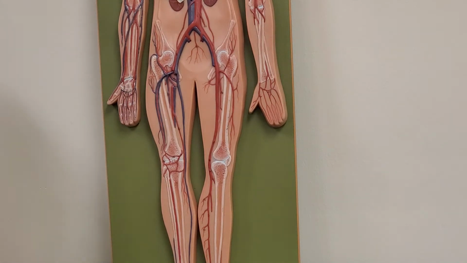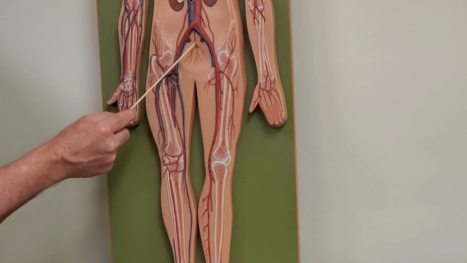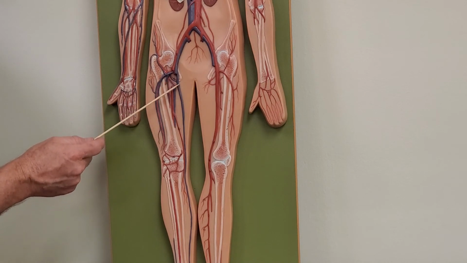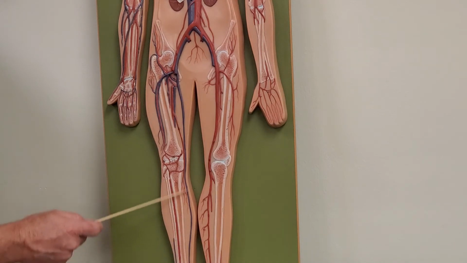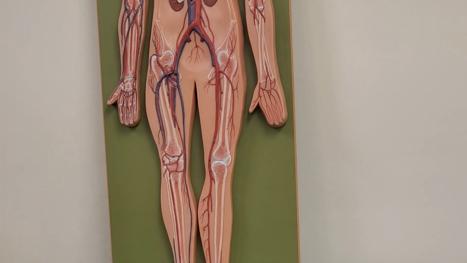For the veins, what you really see here is the common iliac vein, the internal iliac veins, and the external iliac veins. And then here you can see the great saphenous vein running all the way down here. You can see the femoral vein running a little bit there, but it's not a very good view of it.